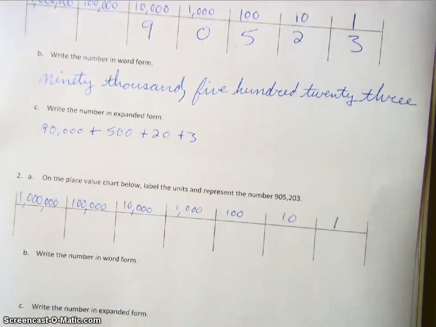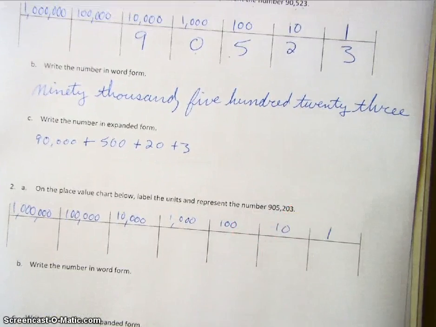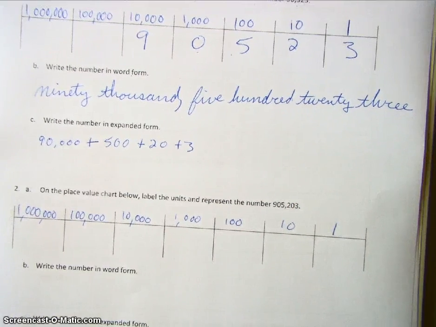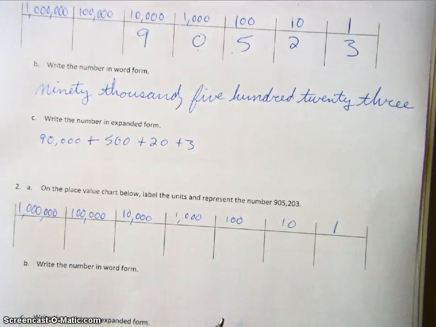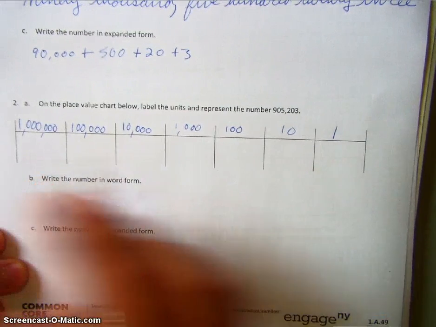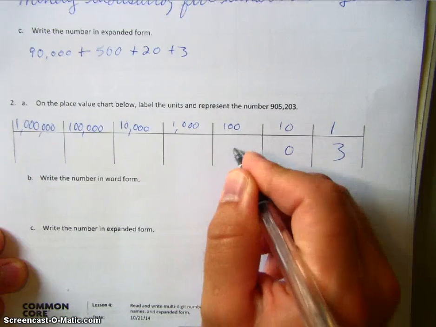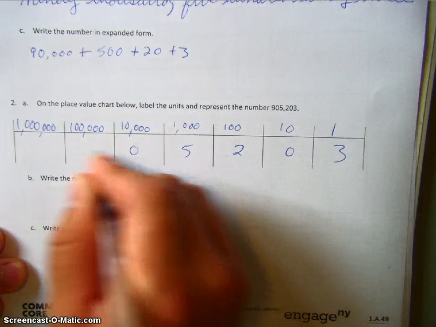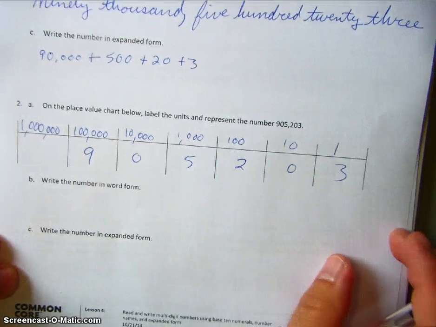Moving on to number 2, now we have the number 905,203. So kind of similar numbers, but we're shifting them around a little bit. Again, start with the ones place and work your way to the left. And then we're going to write it in word form.